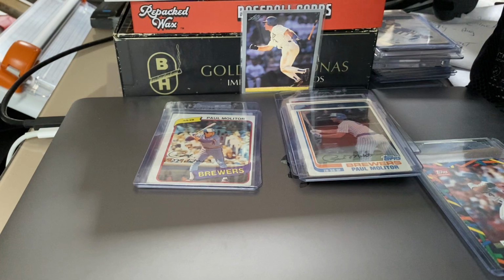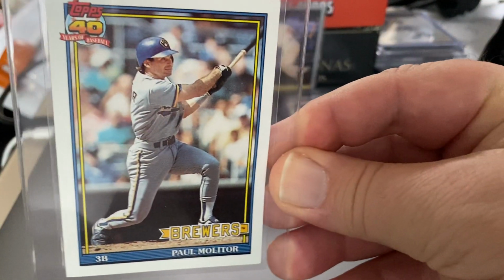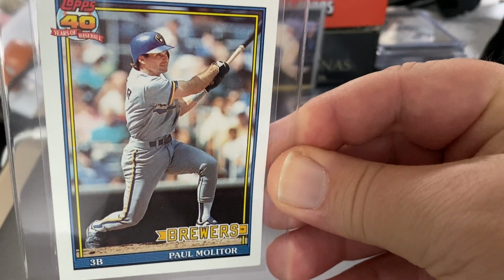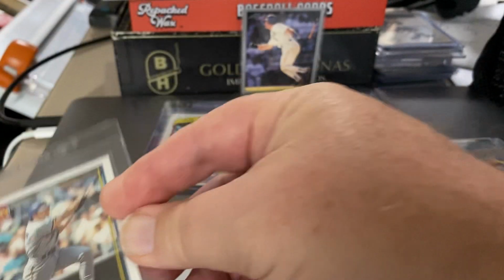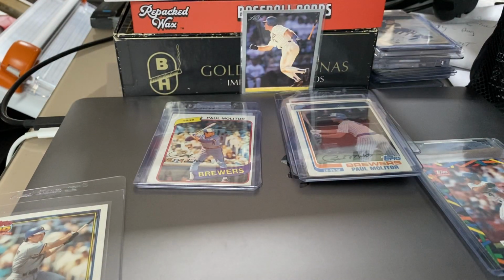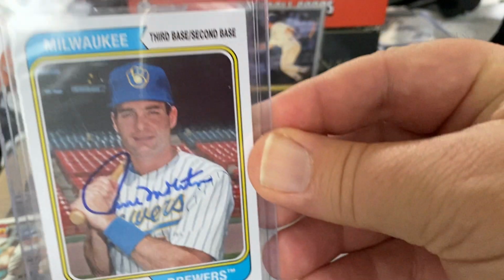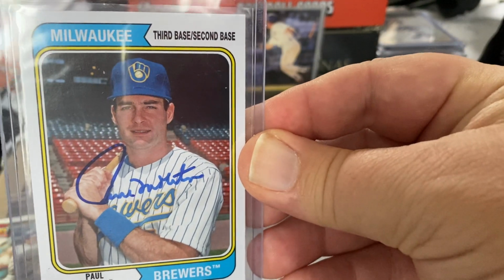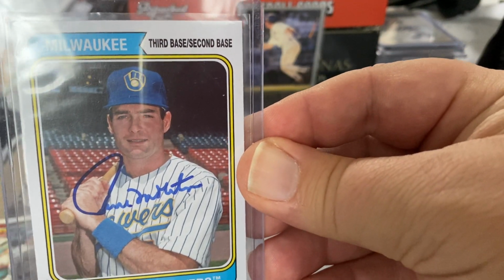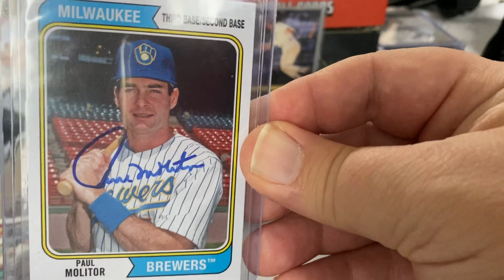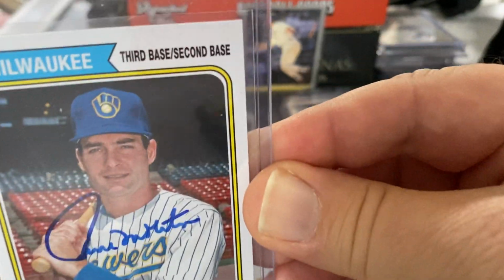1991 Topps. Lists him as a third baseman, 3B. The 2020 Topps Archives list him as third base, second base, with third base and second base all spelled out.